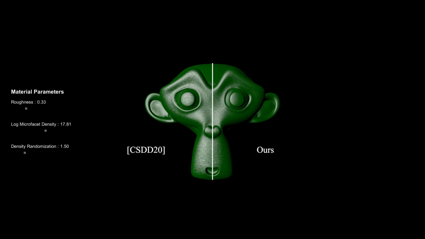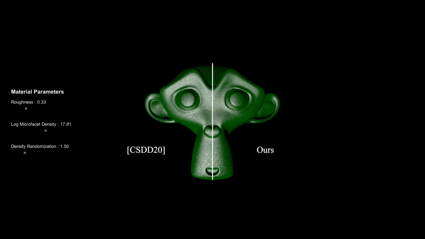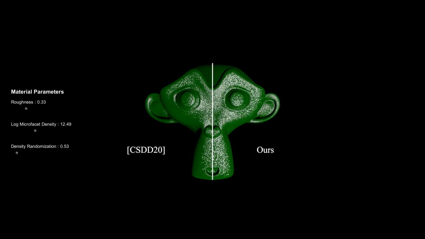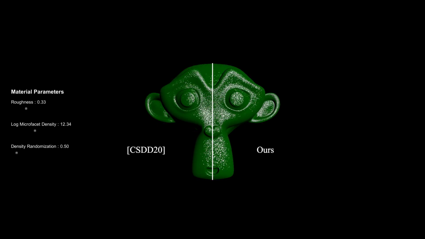Here, to validate this, we compare our method and theirs, with matching parameters across a range of glinty appearances.